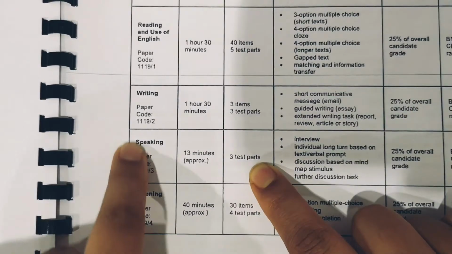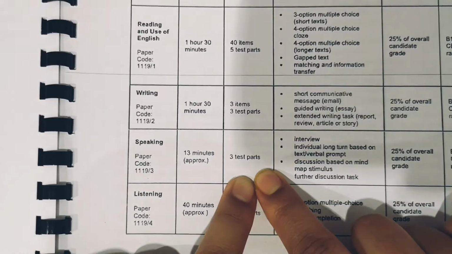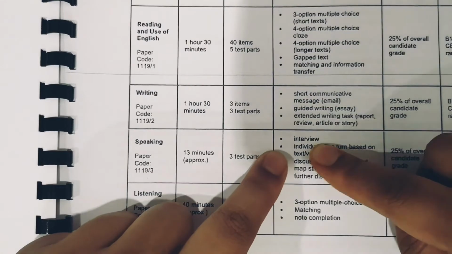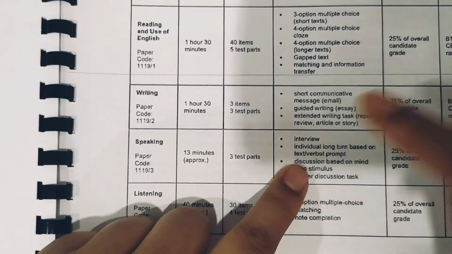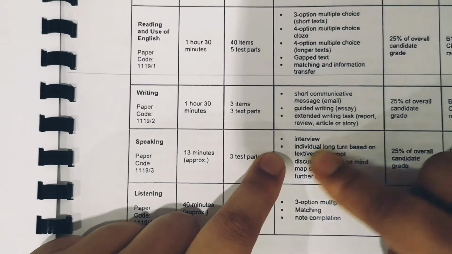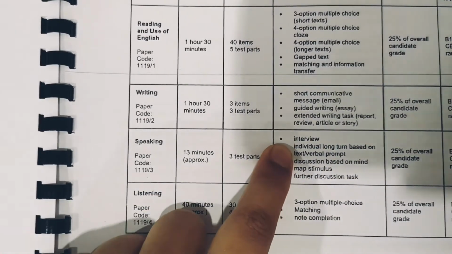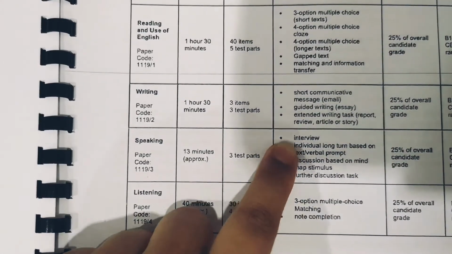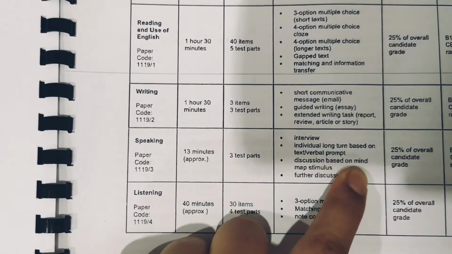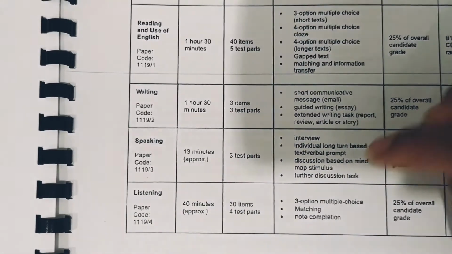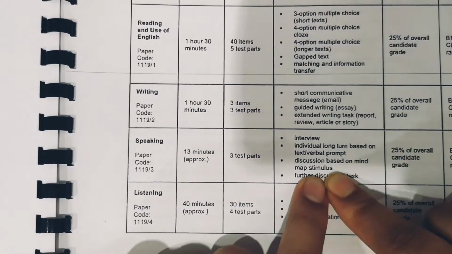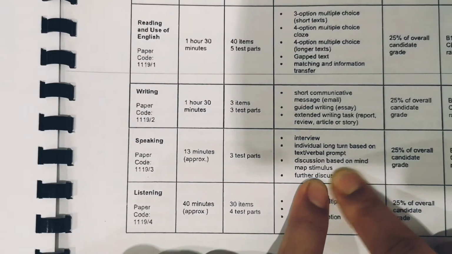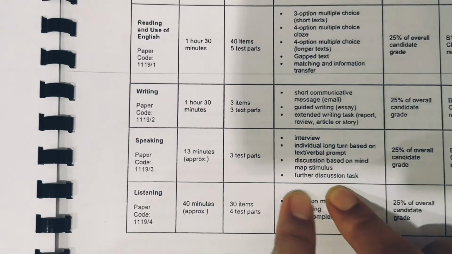Okay, the number of items for speaking paper is 3, so there will be 3 parts, where the first part, okay, where the question or the task types consist of interview, where the assessor will interview you. Individual long turn based on verbal prompt, okay, where you will be given your own chance to speak, and discussion based on mind map stimulus. You will be given a mind map for this section, and further discussion task.